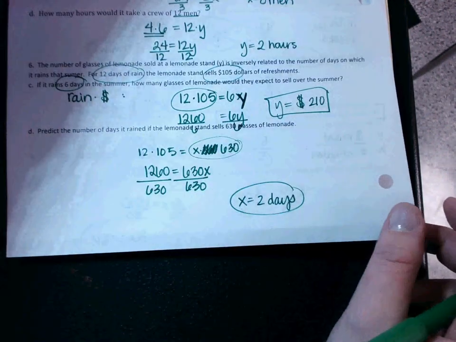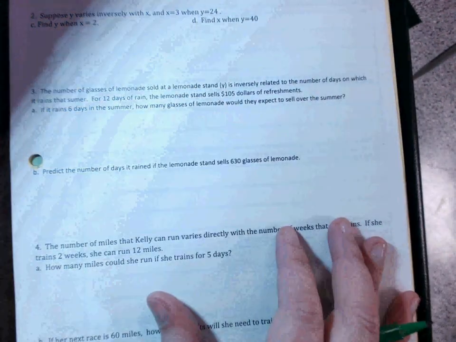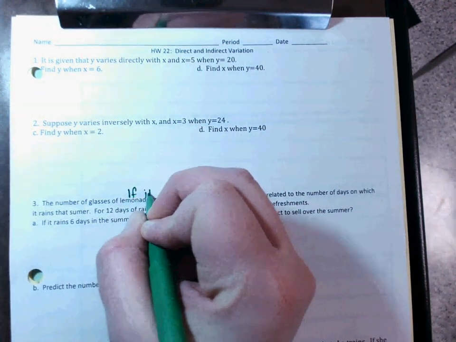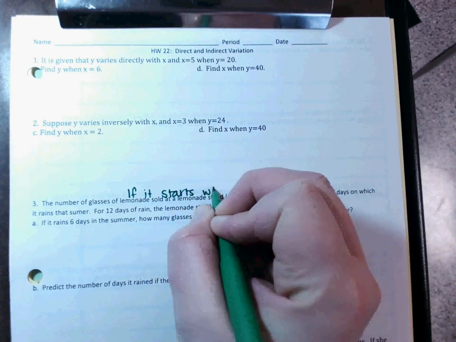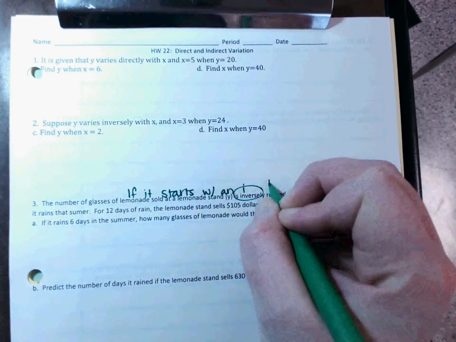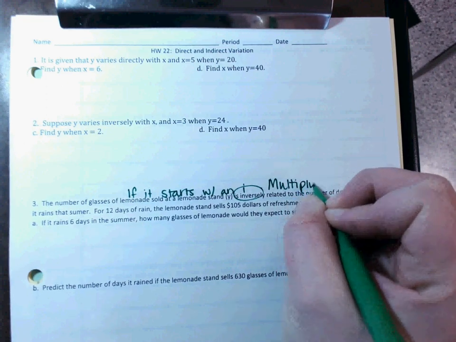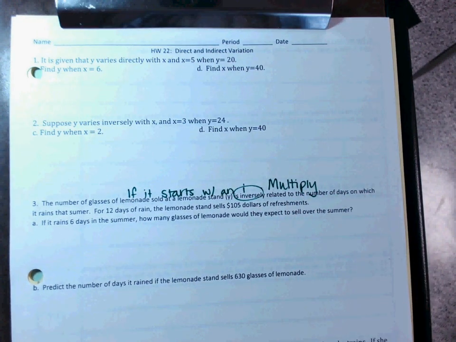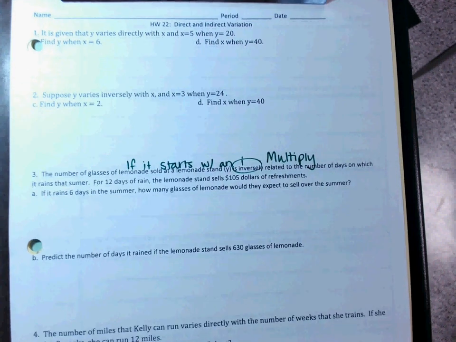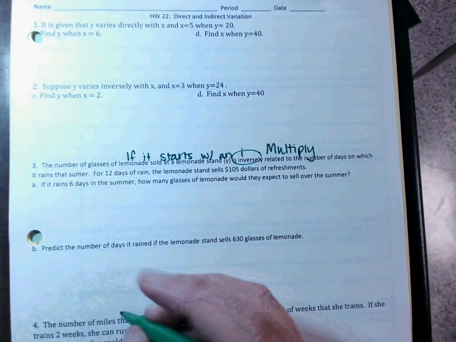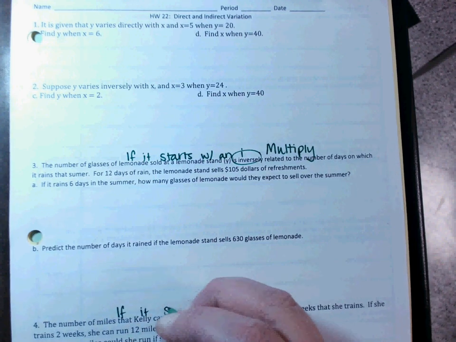We're going to write a little rhyme at the top to help you remember the difference. Okay, so if it starts with an I, for inverse, multiply, get it? Okay, you do x1 times y1. Then if it starts with a D, divide. That doesn't really rhyme, but just pretend. So if it starts with an I, multiply. If it starts with a D, divide.